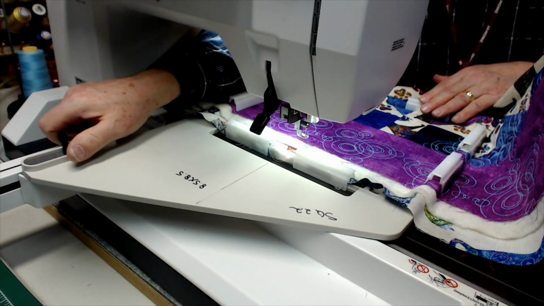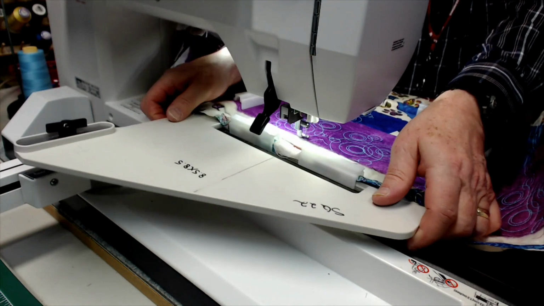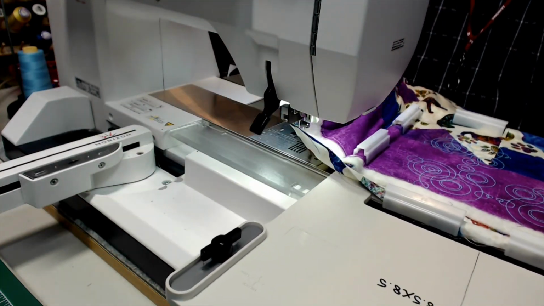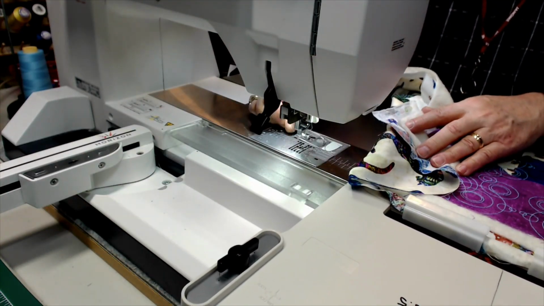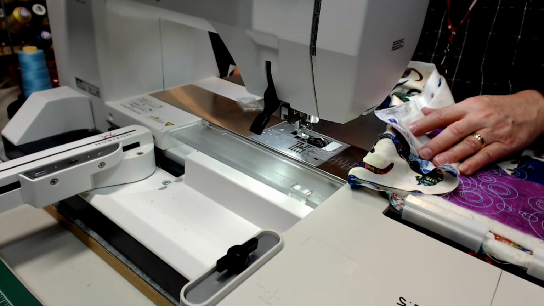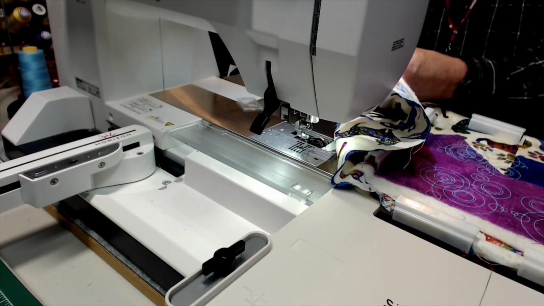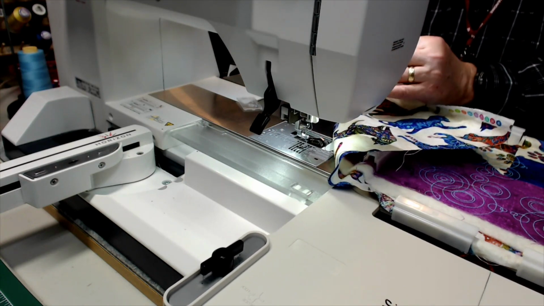And I'm going to take my hoop out. I'm not going to take my quilt out of the hoop. So I'm being very careful as I move it here so it doesn't pop out of the hoop. And it shouldn't. It's fairly snug. Take out my bobbin. And I have another pre-wound bobbin. That's why I pre-wound about 10 of these.